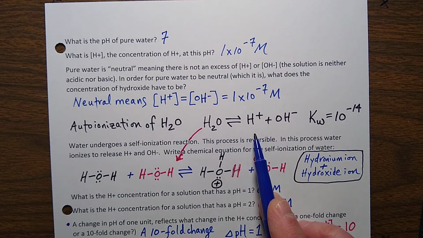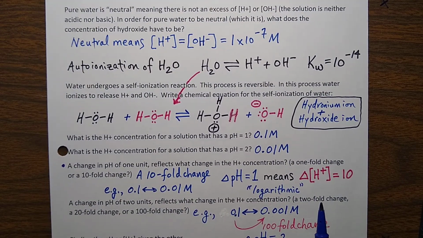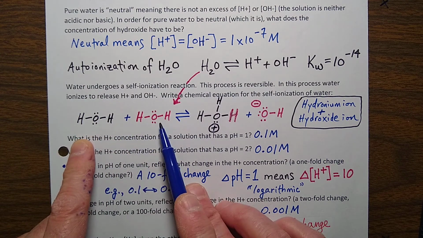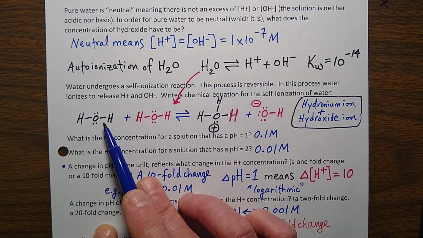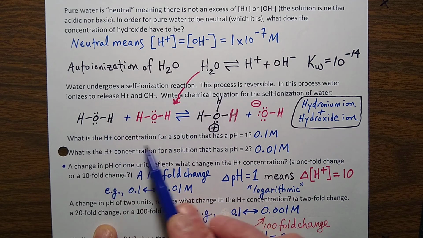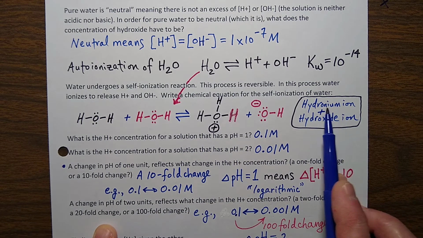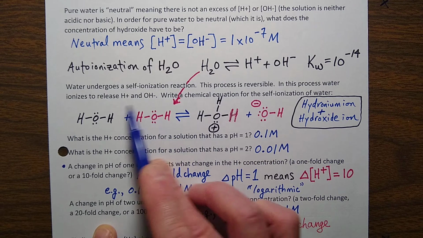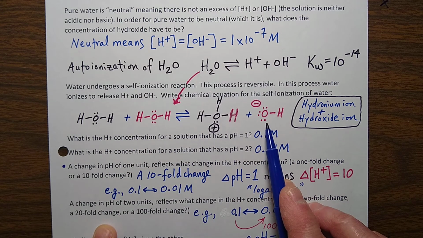It's called the autoionization of water. Water undergoes this very special reaction, this self-ionization, because water is very unique. It can act as an acid and a base at the same time. It reacts with itself. So this one is acting as the base. It's accepting a proton, so it's becoming the conjugate acid, the hydronium ion, spelled this way. This red water molecule is acting as an acid. It's donating a proton to this water, and it's becoming a conjugate base, hydroxide ion.